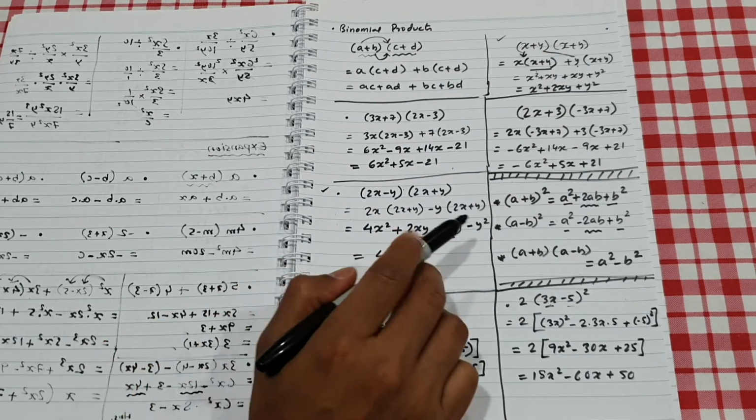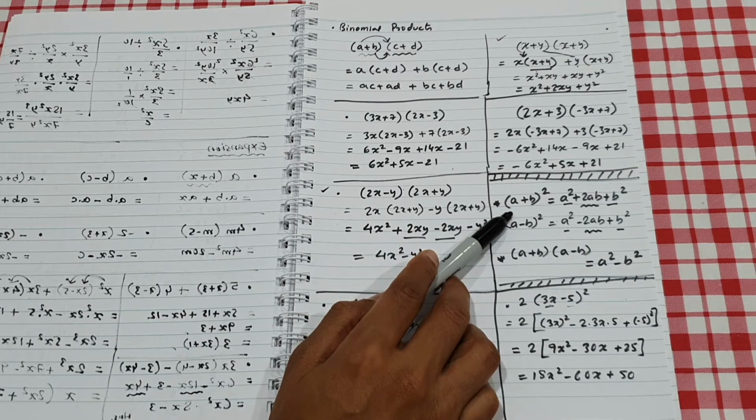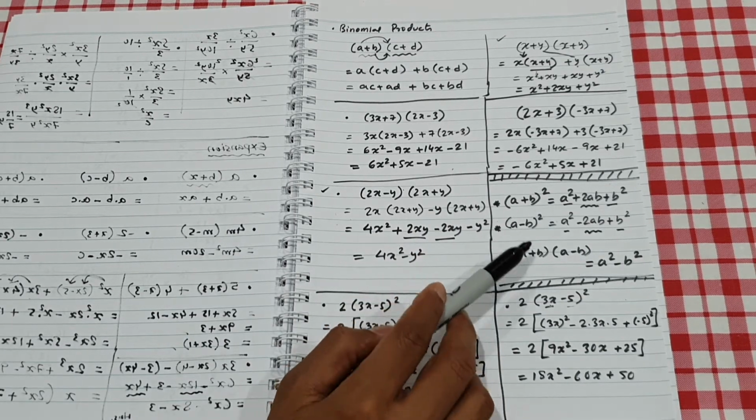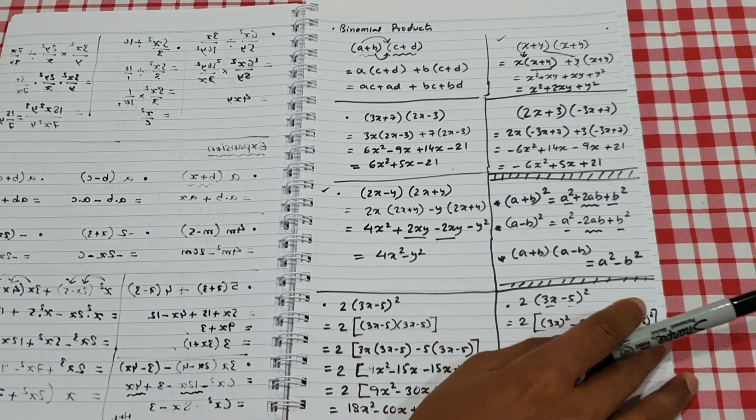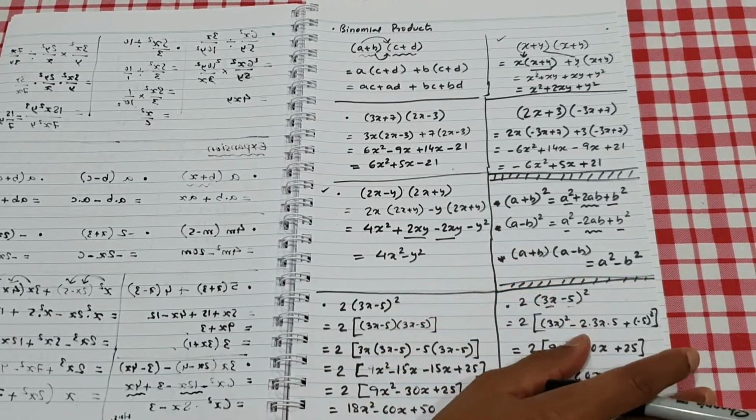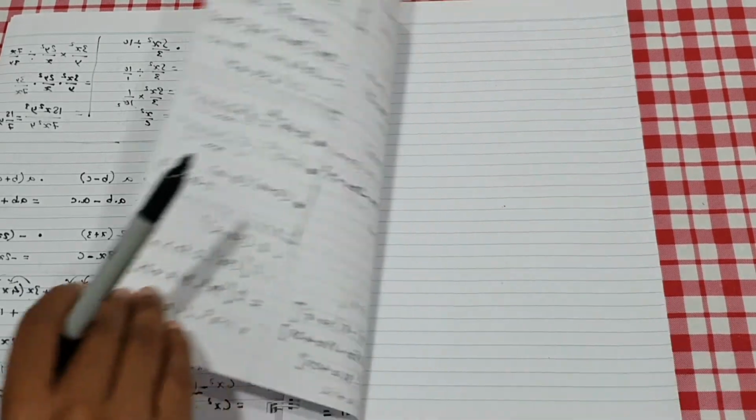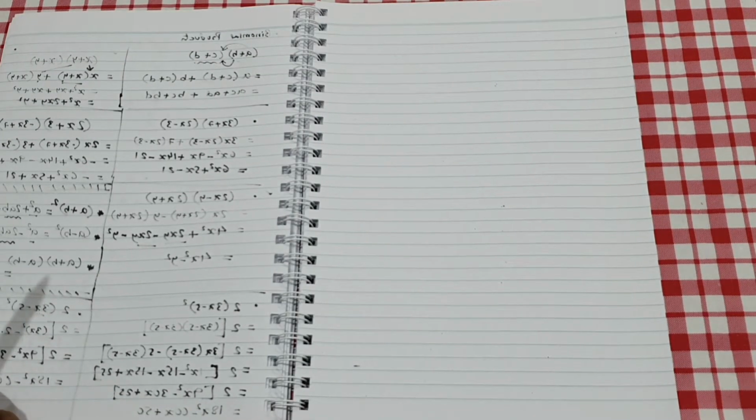So whenever we have these special products, we call them special binomial products. A plus b whole squared, a minus b whole squared, a plus b times a minus b. You can use these simple formulas that will always work for all products.